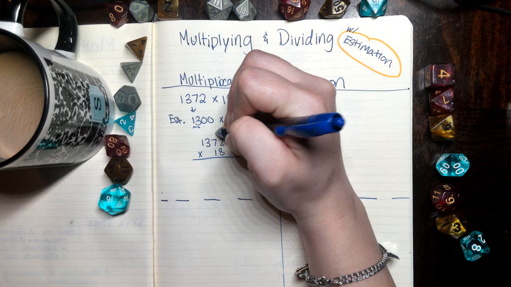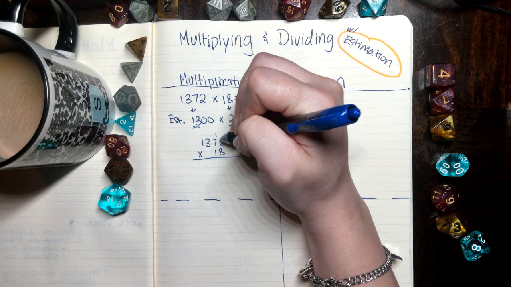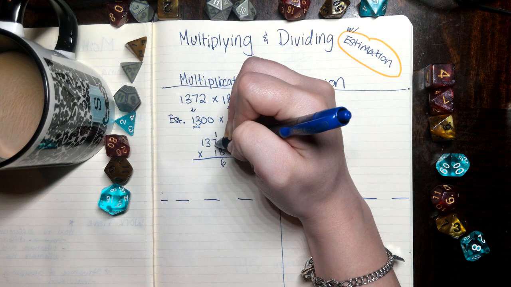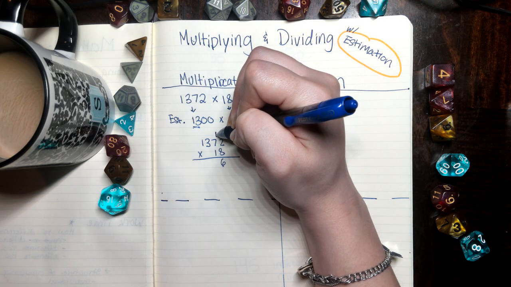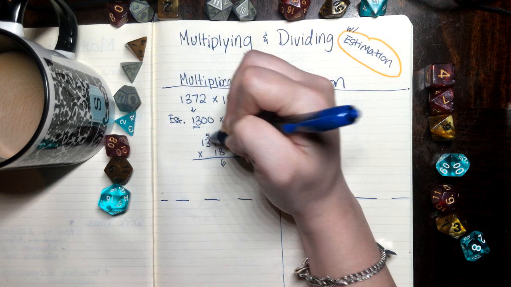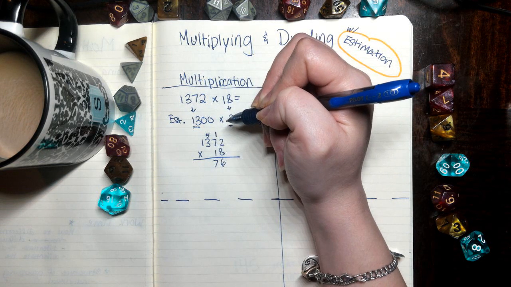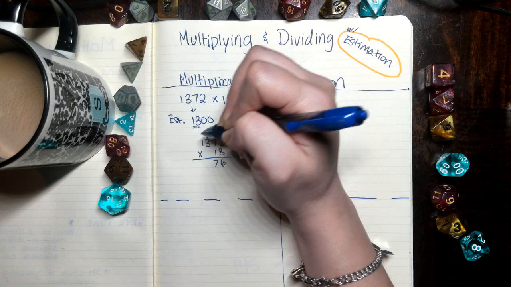So we start with the 8 times the 2, and that's 16. Carry the 1, drop the 6. 8 times 7 is 56, plus 1 is 57. Carry the 5, drop the 7. 8 times 3 is 24, plus the 5, that's 29.